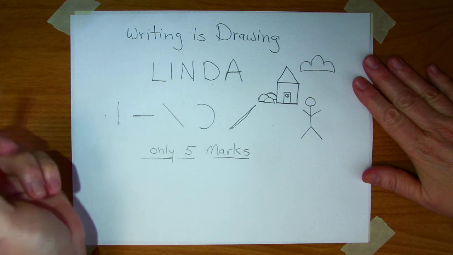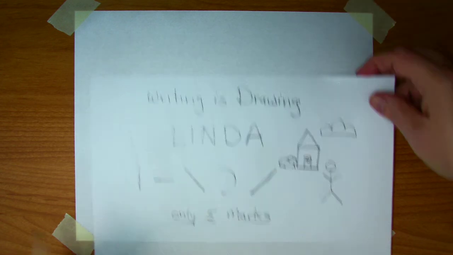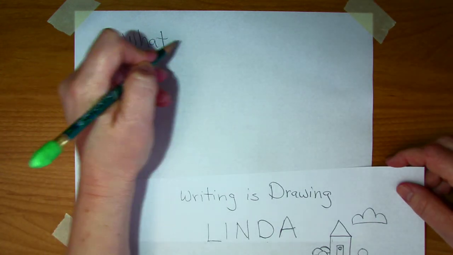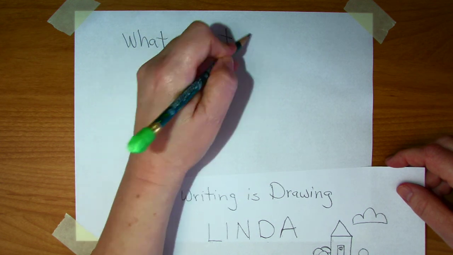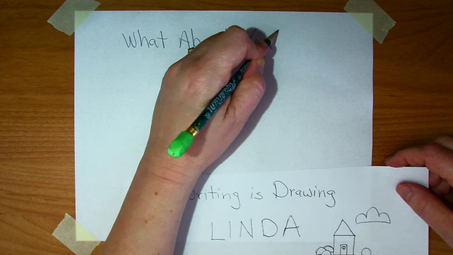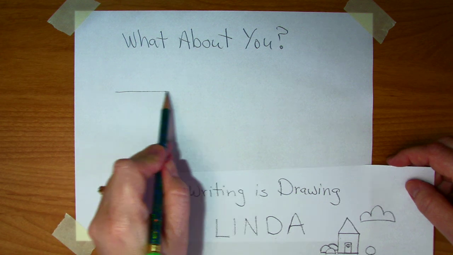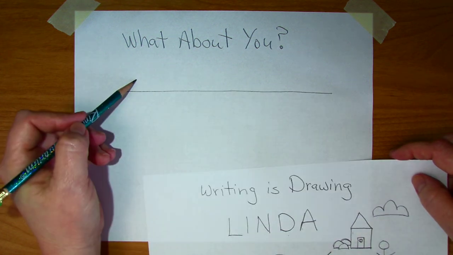So now, what about your name? What about you? What can you draw with the marks in your name? So draw a line at the top part of your paper and write the letters in your name.